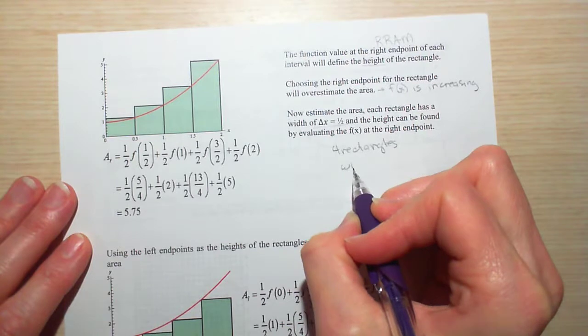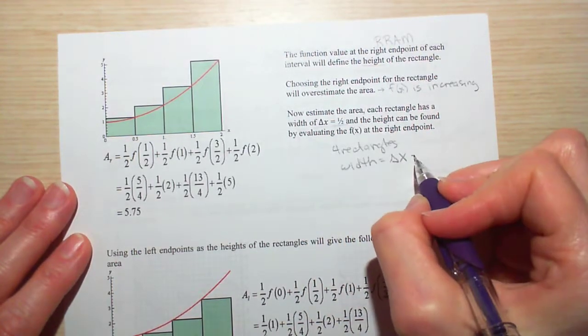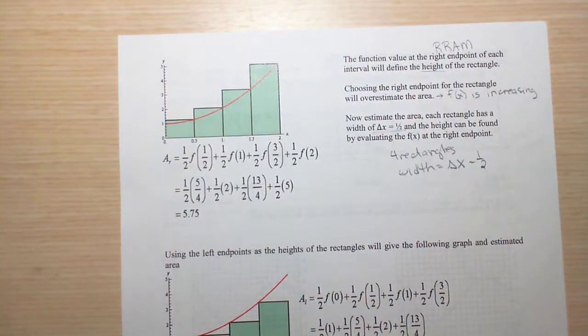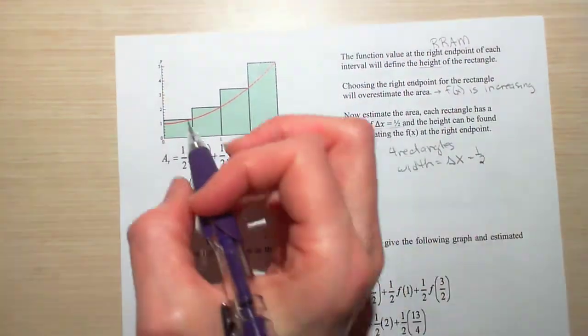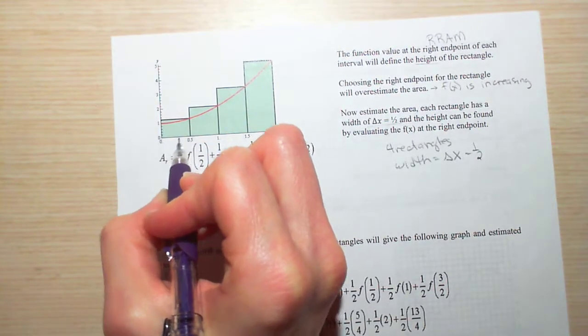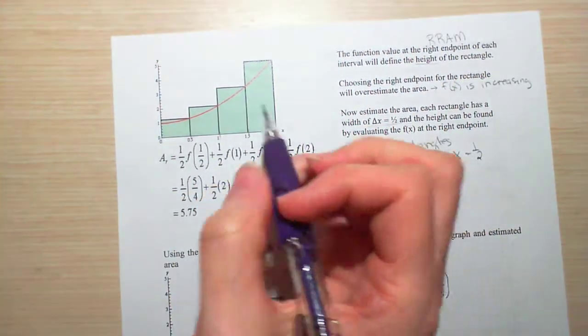And the width, remember the width is your delta x, and that's going to be 1/2. So pretend these rectangles weren't here and you had to draw them. You're going to do 4 rectangles and they're going to have a width of 1/2. So you'd have a rectangle. That's how you would start, saying I have 4 of them.